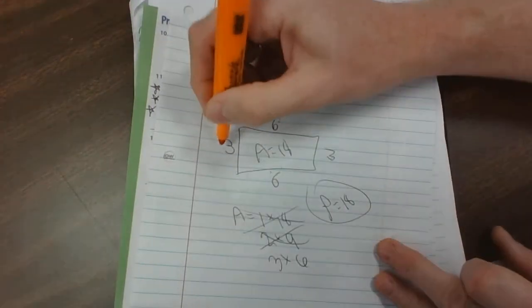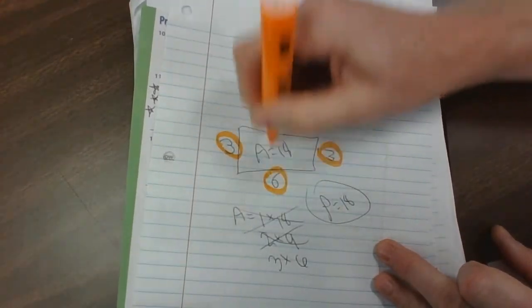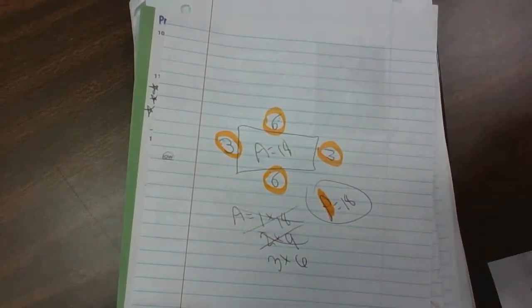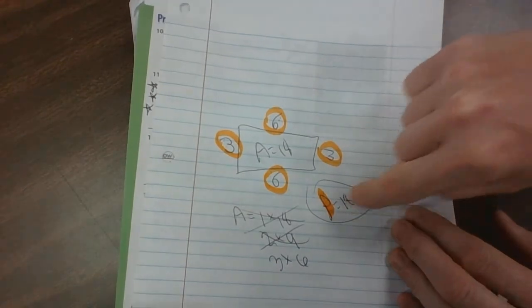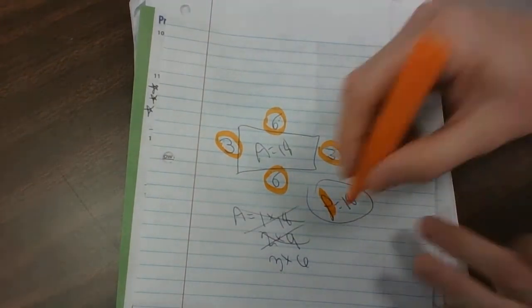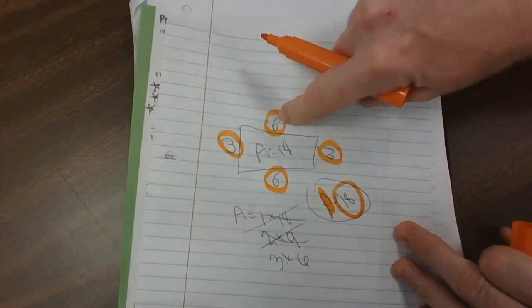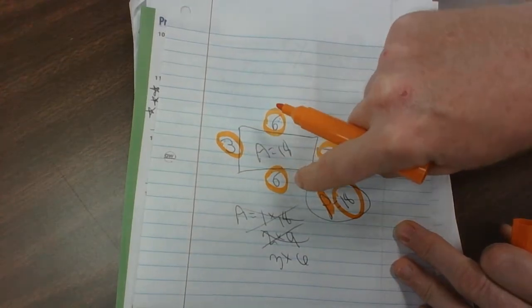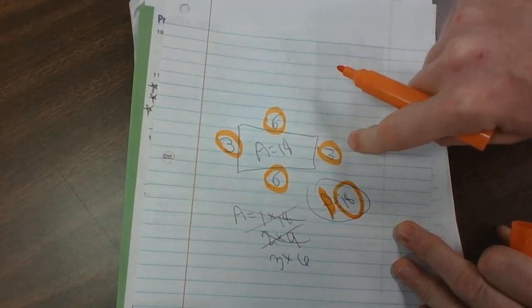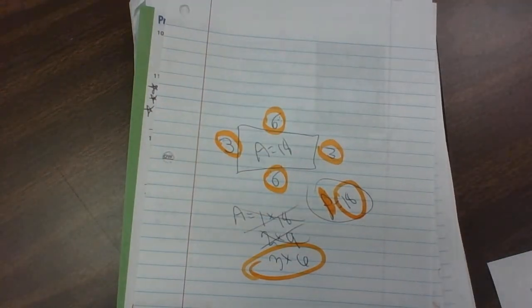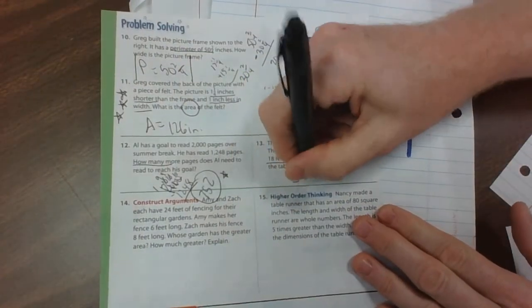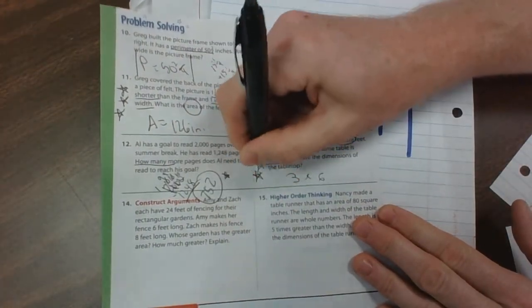If I put the 3 and the 3 here and the 6 and the 6 here, for a perimeter, 3 times 2 is 6. 6 times 2 is 12. That's going to equal the 18. That's going to equal this 18. 6 plus 6 is 12. 3 plus 3 is 6. You put that together, it's going to equal 18. That's why 3 times 6 is your best answer there. Look over that one. Let's come back over here and write that one over here. 3 times 6. Put 3 stars there.